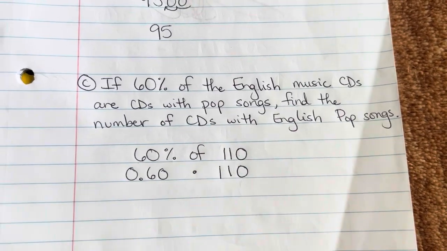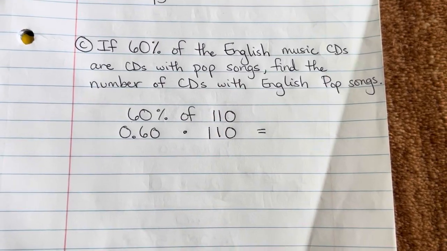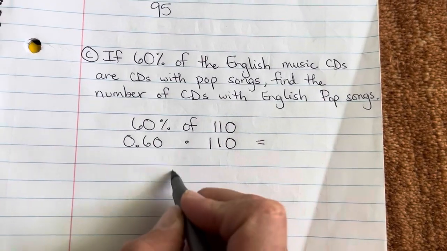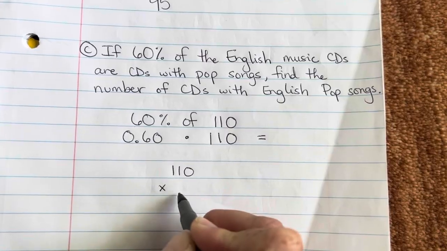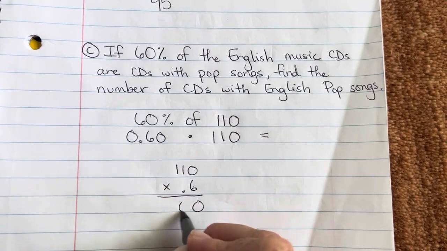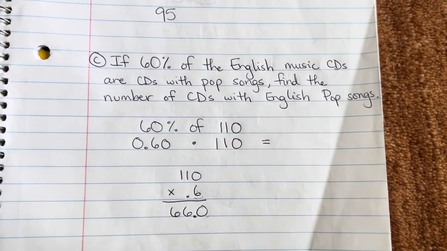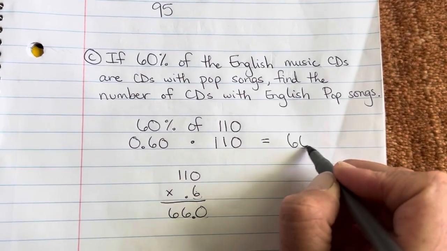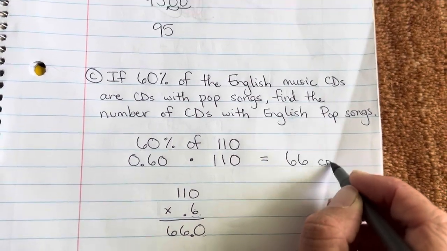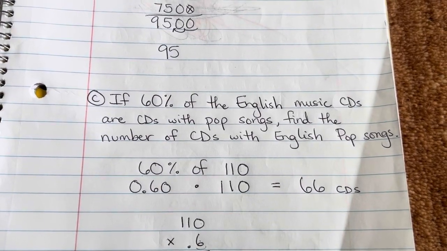Of means multiply. And I can find out how many of the English pop songs there are: 110 times 0.6 equals 66. So 66 CDs of the English ones have pop songs.